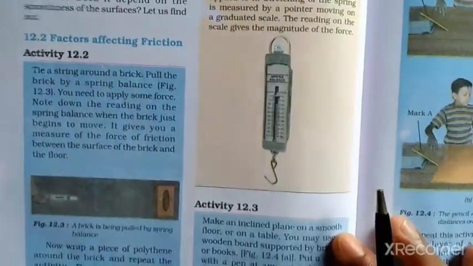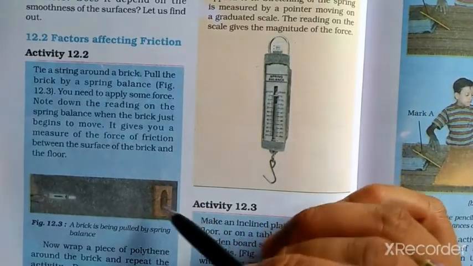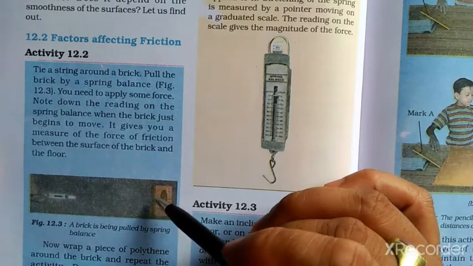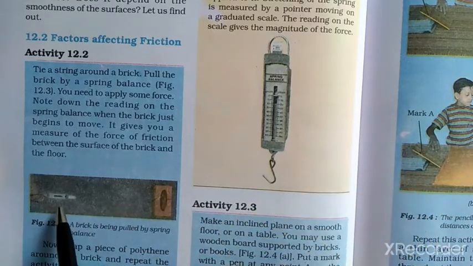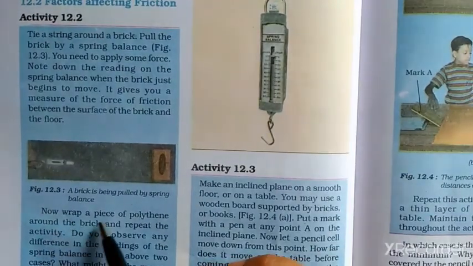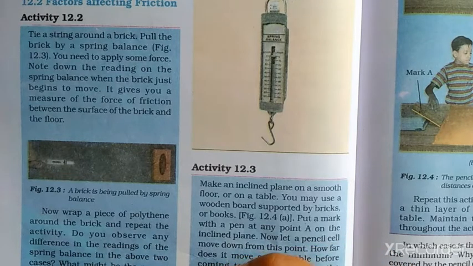Here in this activity, we have to tie a string around a brick and pull the brick using a spring balance. Now wrap a piece of polythene around the brick and repeat the activity. Do you observe any difference in the readings of the spring balance in the above two cases?